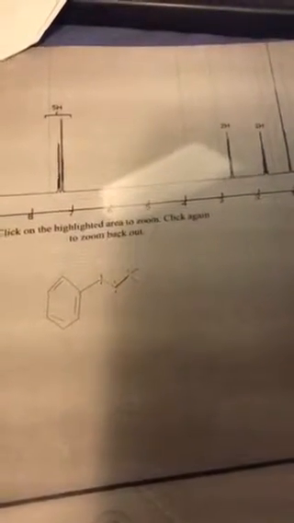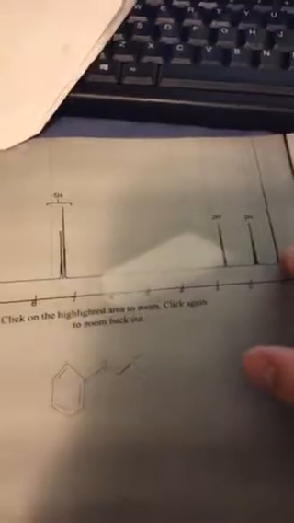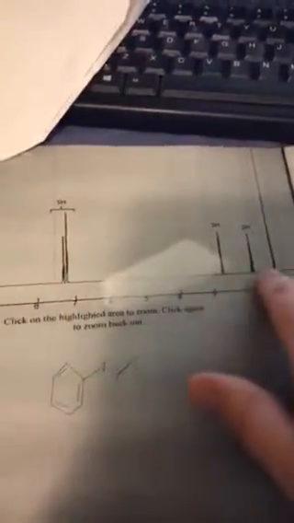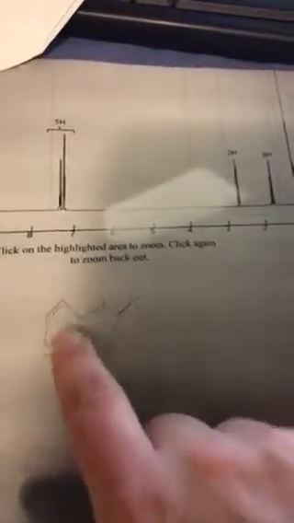Next, we'll move on to the HNMR, or the hydrogen nuclear magnetic resonance image. Here, we can see 3 distinctive groups, and it is believed that the peaks here are related to the hydrogens on the benzene ring.